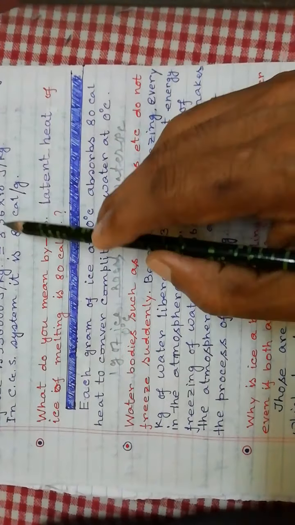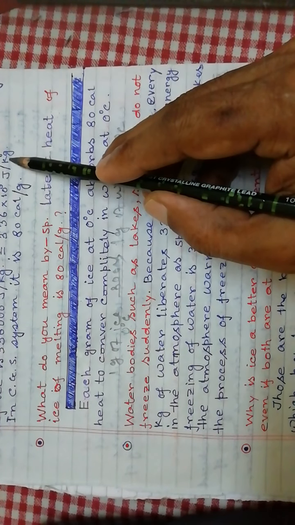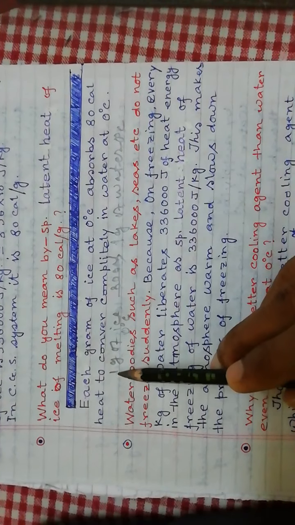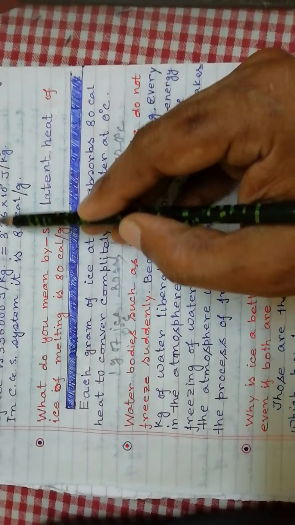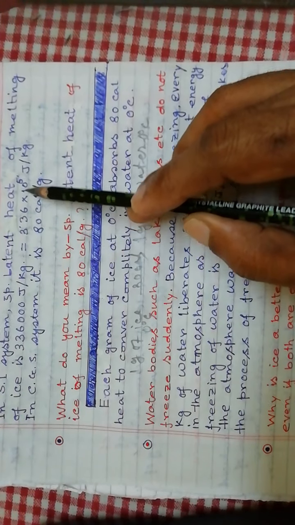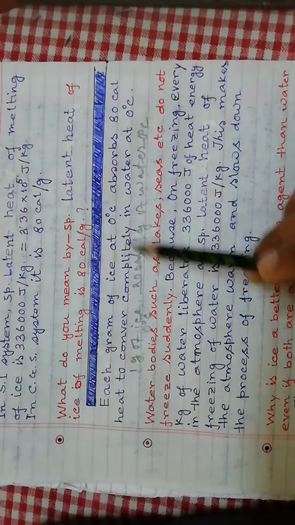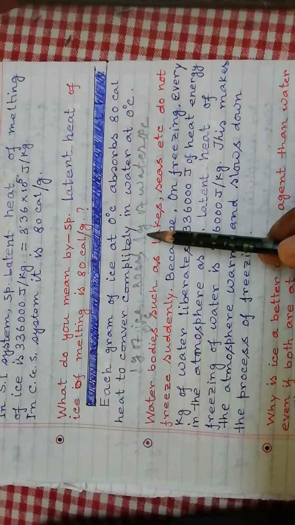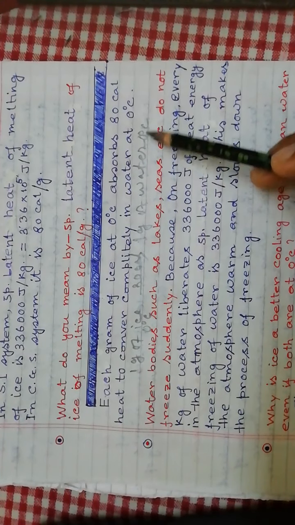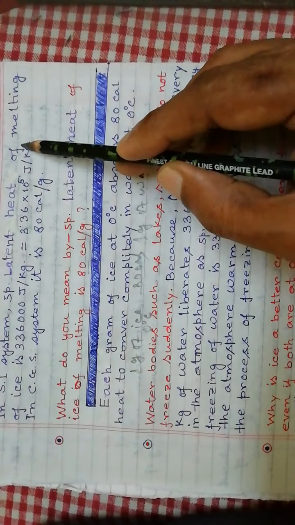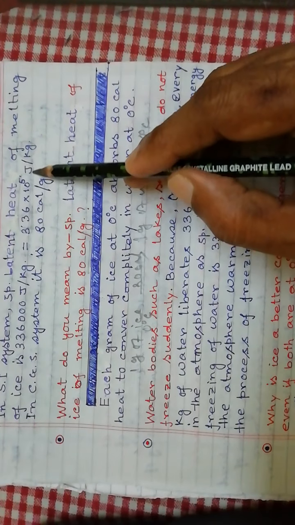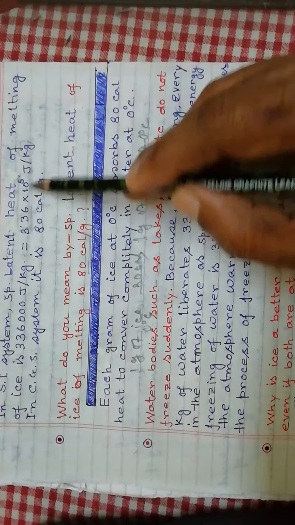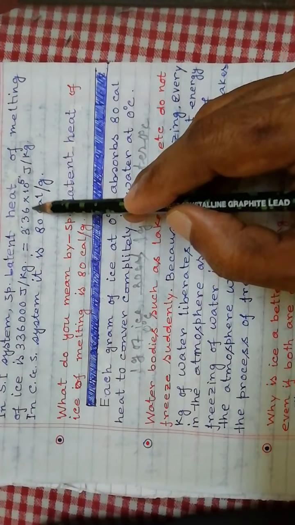And now what is the meaning of the other statement? Here the mass is a kilogram. So in place of gram it will be kilogram. 1 kilogram of ice at 0 degree centigrade absorbs this amount of heat, 3.36 into 10 to the power 5 joule, to convert into 1 kg of water at 0 degree centigrade. This is the meaning of it. Here you replace 80 calorie by 3.36 into 10 to the power 5 joule.